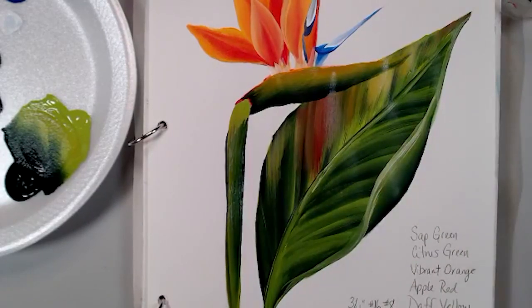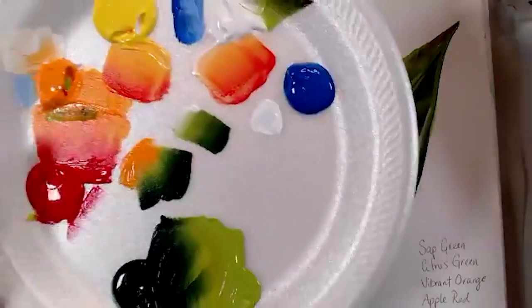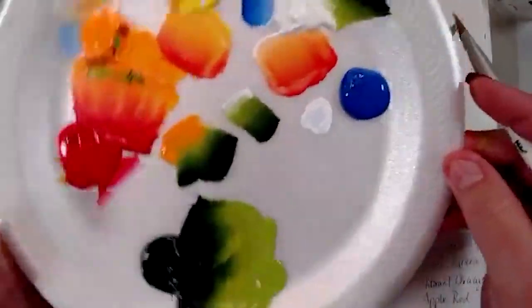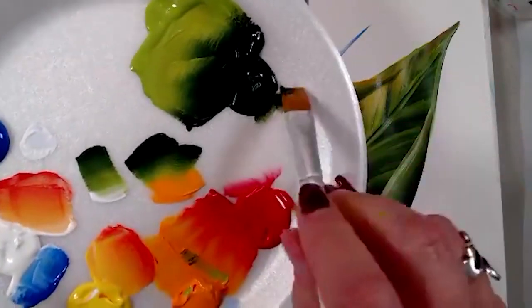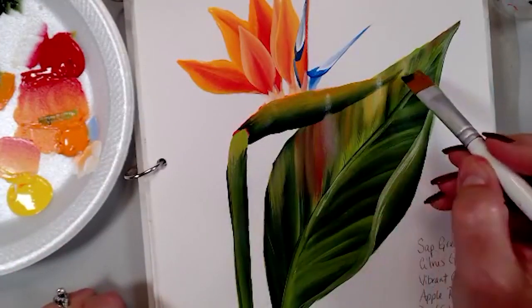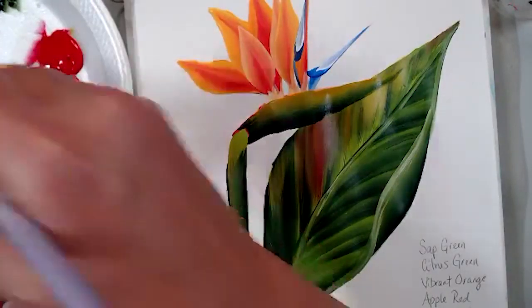All right, so now what I want to do to finish this off, I'm going to come in with my clean 16 or 12 is fine. I'm picking up floating medium. And I'm going to side stroke some of this dark green, the sap green. All right, and so right here underneath, let me smooth that out just a little bit better. I might have a little too much.